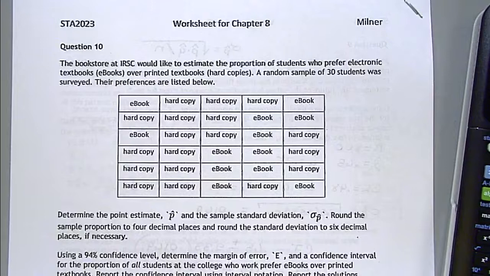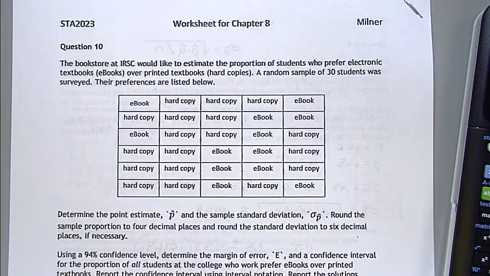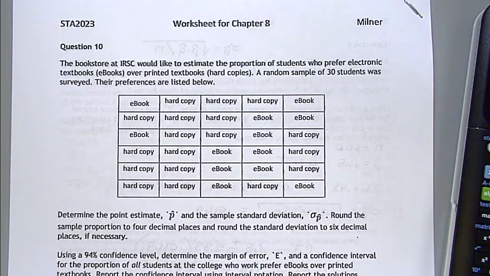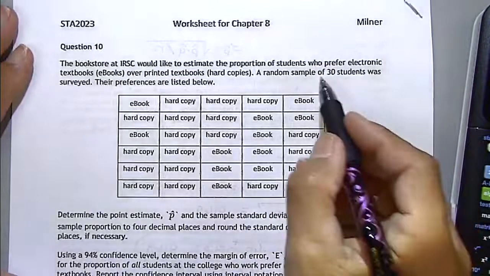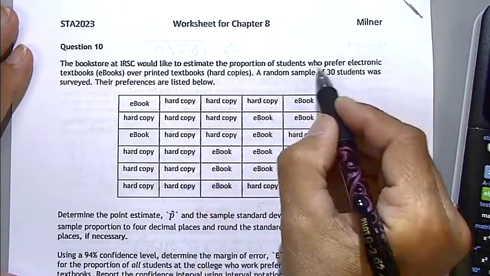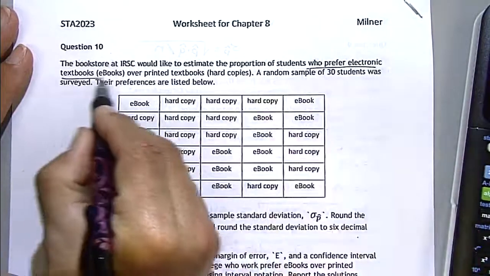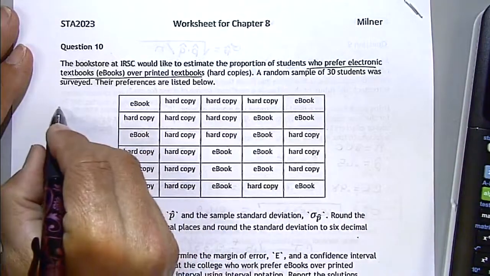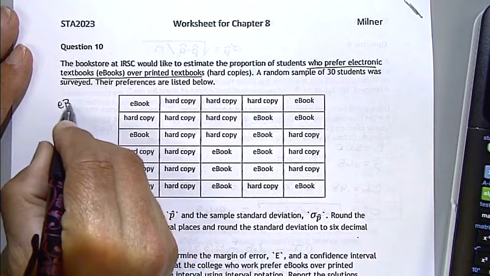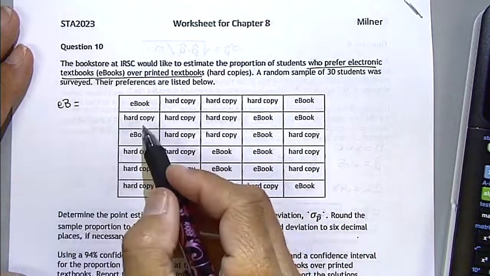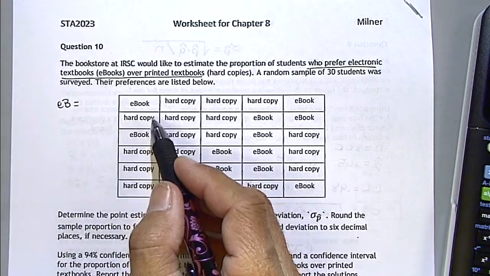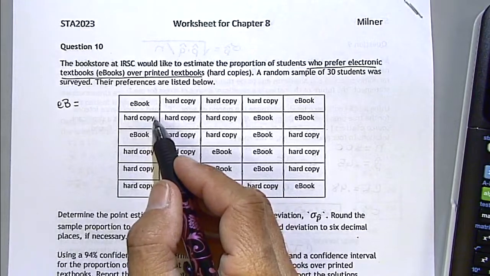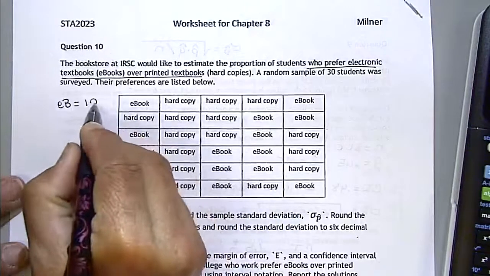We're going to have to determine all that and see how many people actually prefer ebooks over textbooks. Now, they could have asked the question the other way, how many students prefer textbooks over ebooks, and it would have changed your numbers. It would have changed everything. But the proportion they asked for is who prefer electronic books over printed. So here's how many I got. For ebooks, I'm counting these, and I can't remember what I ended up with. Has anybody counted it? 12. So there's 12 that prefer ebooks.